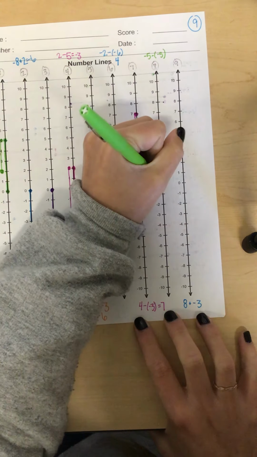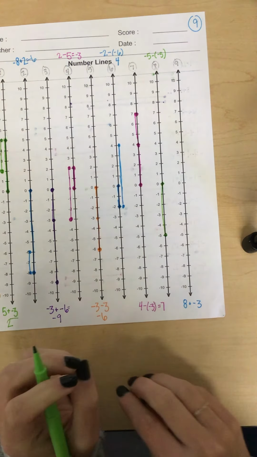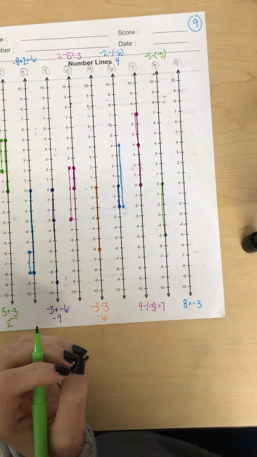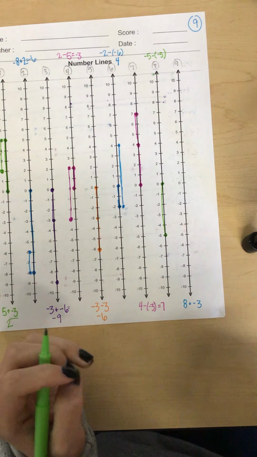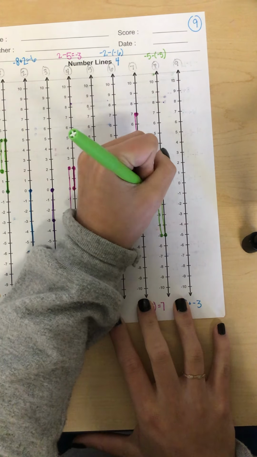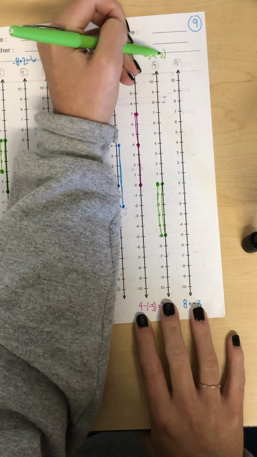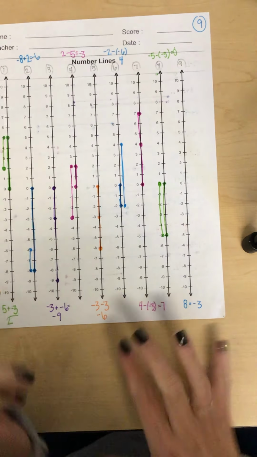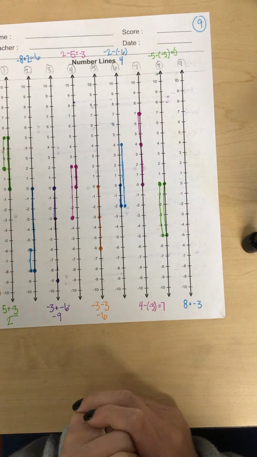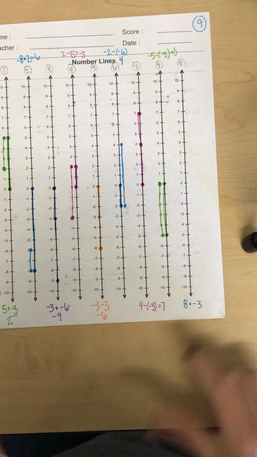Start at 0, go to negative 5, and then subtracting negative. Again, normally when we subtract, we would go down, but since this is a negative, we're going to actually go up. So we're going to go back up 5 spaces, which takes us back to 0. So negative 5 minus negative 5 equals 0. Which sounds weird. Most people would automatically assume that equals negative 10, but that is not what we did.